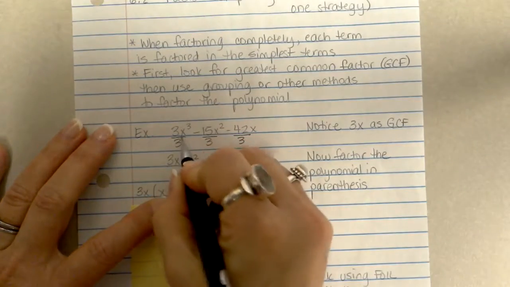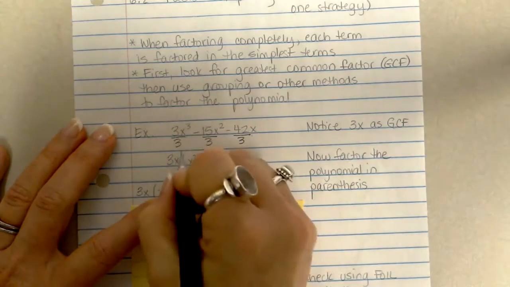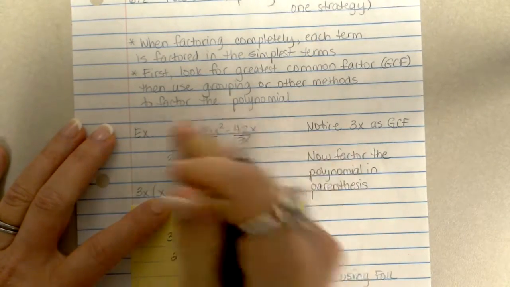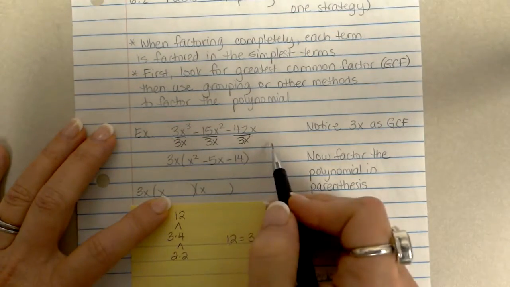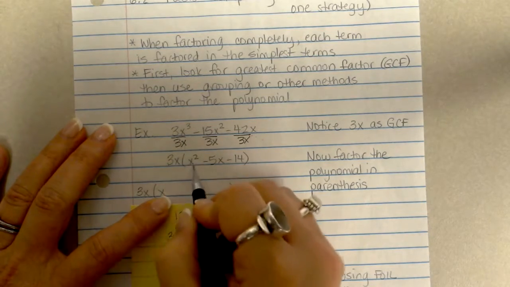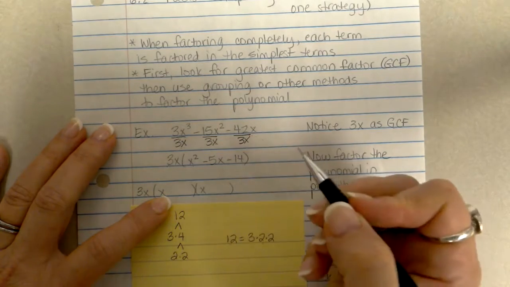So here I notice that there's 3 x's, 2 x's, and 1 x. Well, if I have to take it out of every term, I can only take out what's the most in every term. Okay, so all 3 have to be divided by the exact same thing. So I can take out a 3 and an x. So if I divide this, I get x squared. I divide this, I get negative 5x. And if I divide this, I get negative 14.